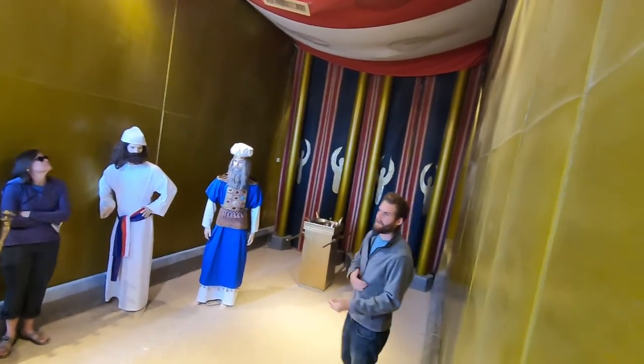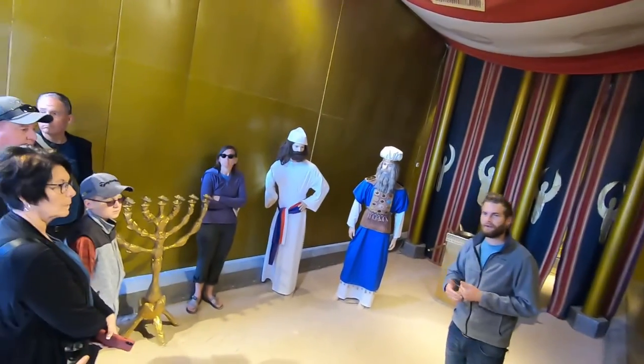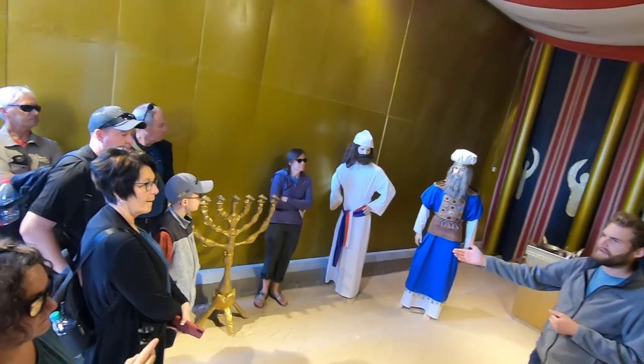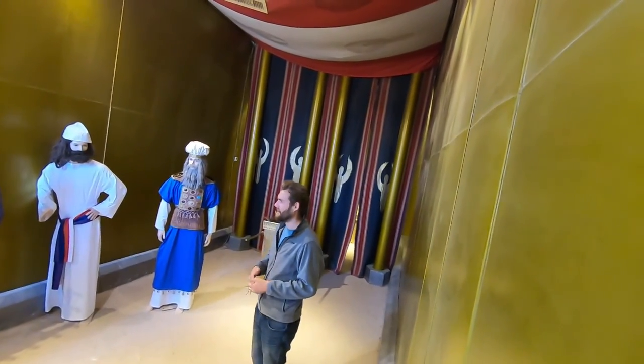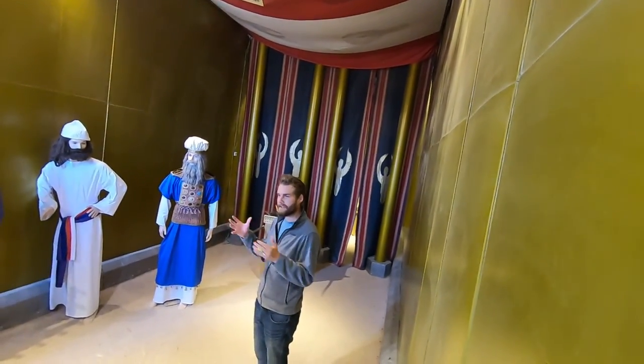All right, first of all, the thing you'd probably notice when you're entering into the holy place, the first thing you'd probably look at, is the menorah. The menorah was very beautiful, but most importantly, it was giving light. That's probably why it would grab your attention. It was very beautiful. It was made out of gold. It had decorations on it, right?